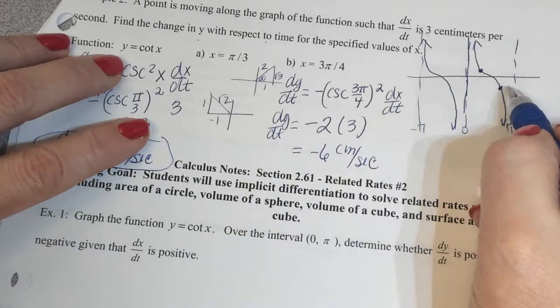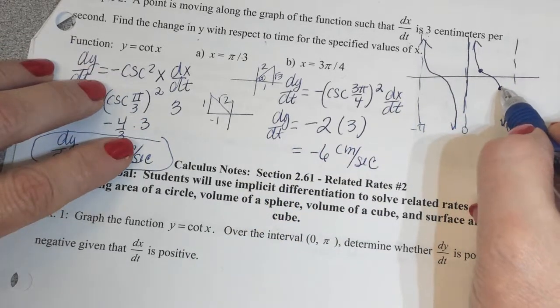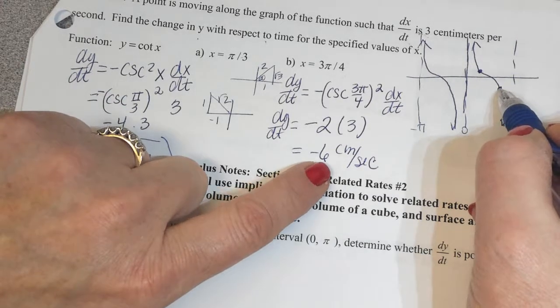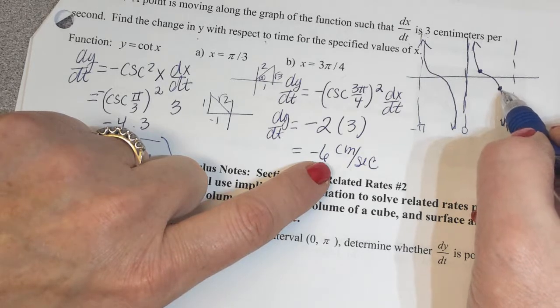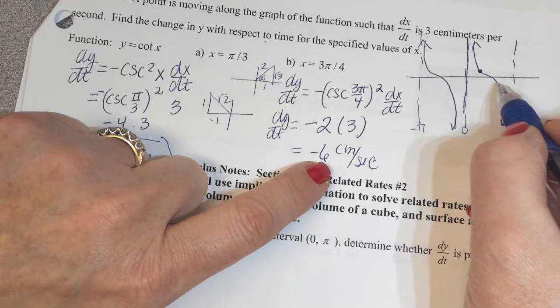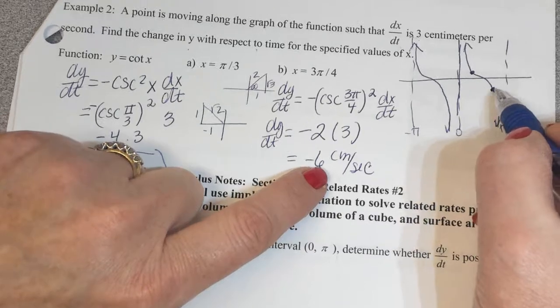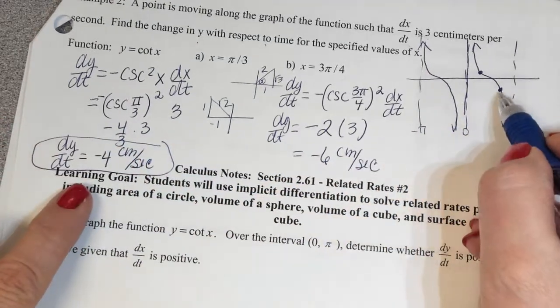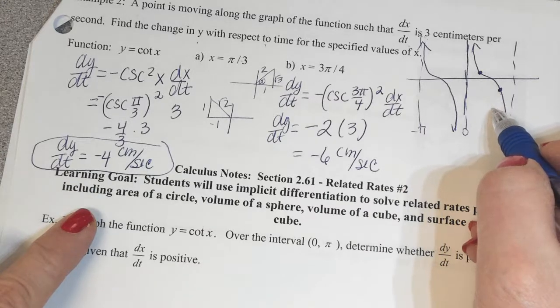So right here at 3 pi over 4, if x is moving at 3 centimeters per second, y is changing at negative 6 centimeters per second. And that's because it's steeper here than it was there. So x is still at the same rate, but y is changing more quickly there because it's a steeper curve at that point. Okay? Make sense?